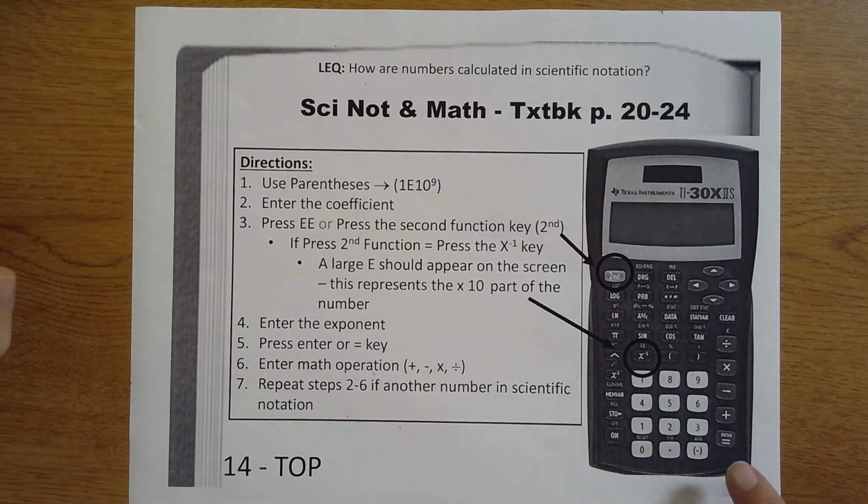I have an example calculator here. There are various types. I have tried to keep the directions somewhat universal. Let me know in class if you have questions.